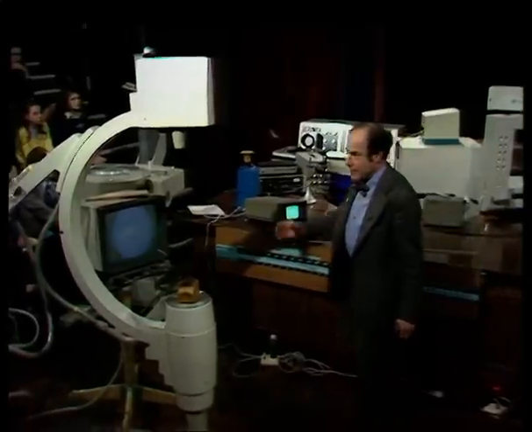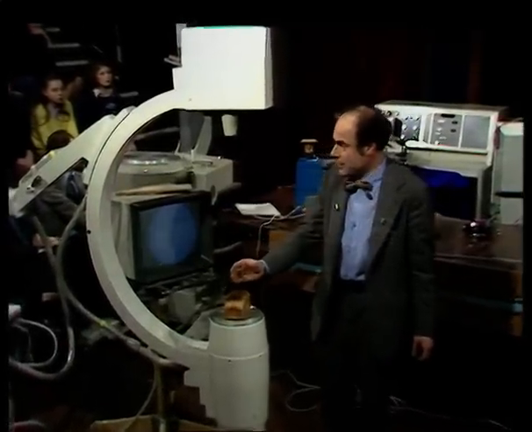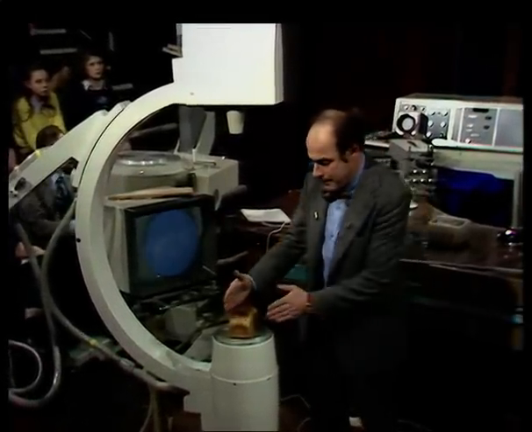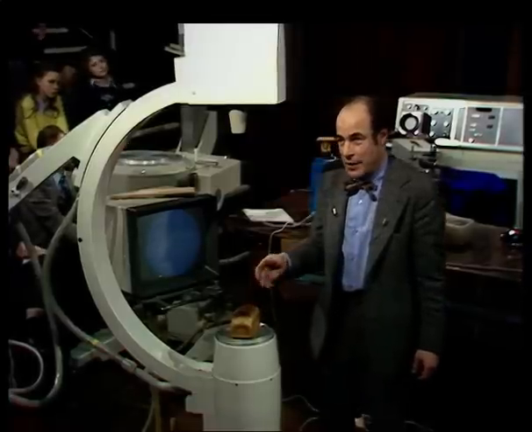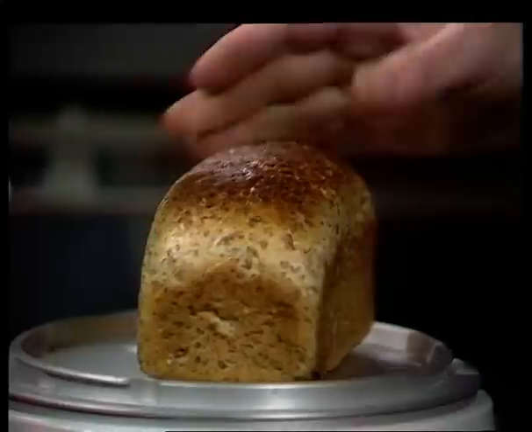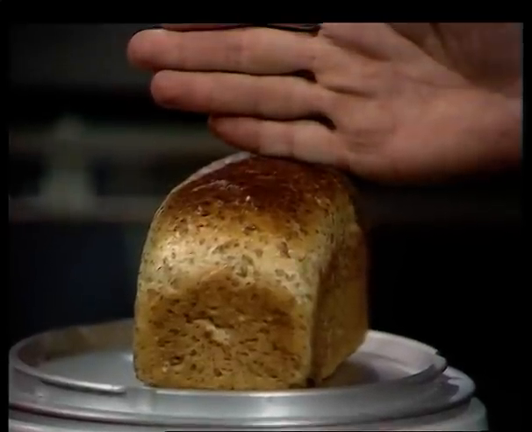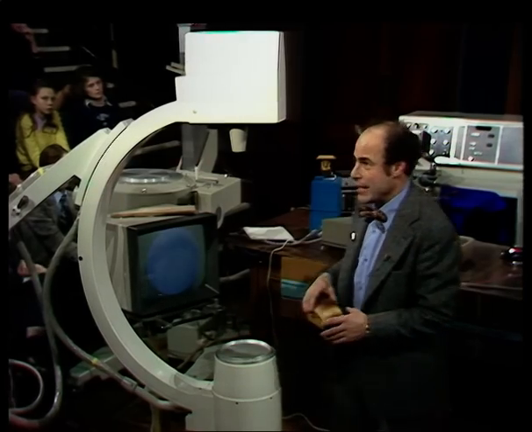Right? Now, what you've seen there is the shadow which the bones of the loaf of bread cast onto the fluorescent screen inside here. Now, what sort of picture would you expect if we were to cut the thing through here? Just think about this for the moment. And Giles, will you just come down?